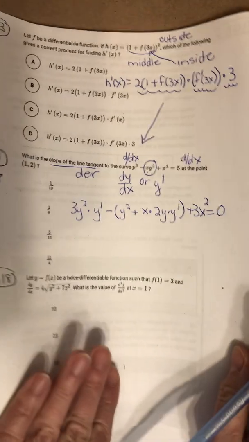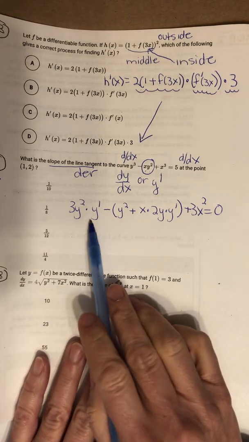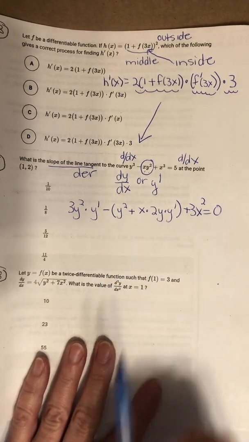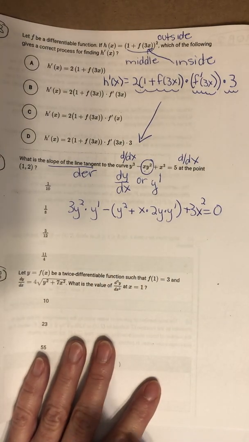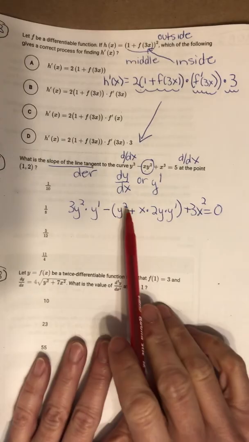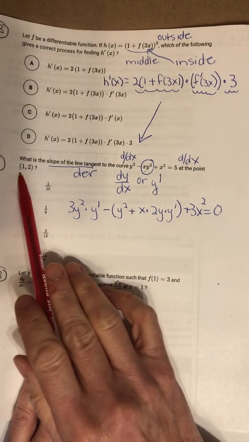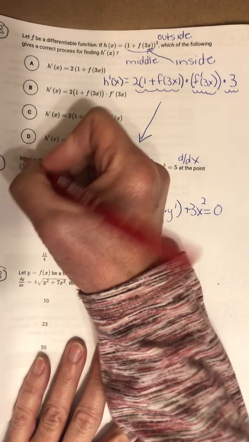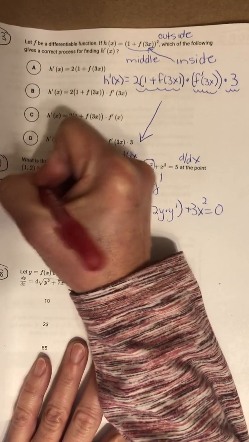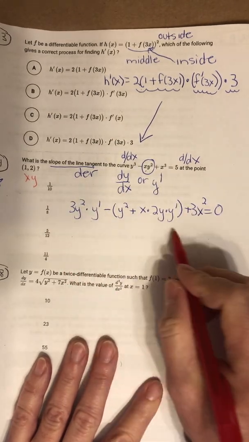Okay, this is pretty complicated. If they had asked me to get the y prime alone to what the y prime function is, I would do that. That's not what they asked me for. They asked me to evaluate y prime at the point 1, 2, where x is 1 and y is 2. Let's do that substitution left to right.